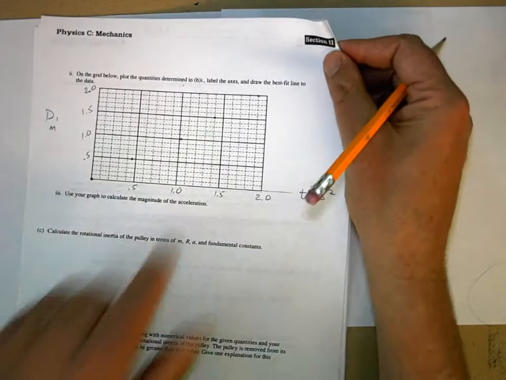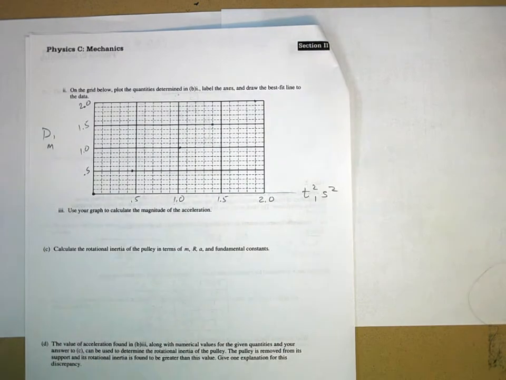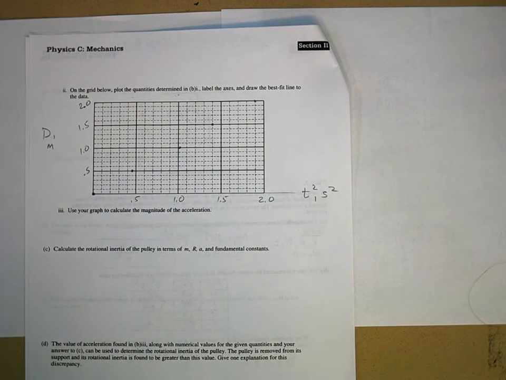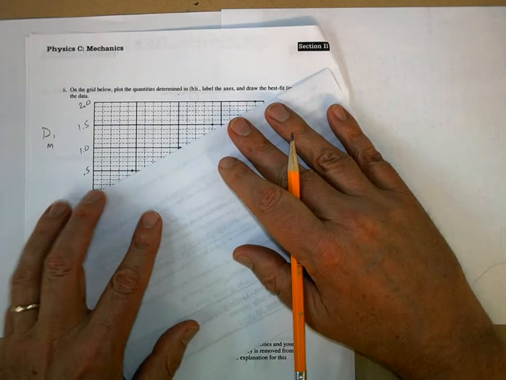Okay, then it says draw the best fit line to the data. This is really not fair because, I guess I'm just going to use a folded sheet of paper as a straight edge. I forgot to have a ruler handy here. Now, notice that these don't really line up perfectly.